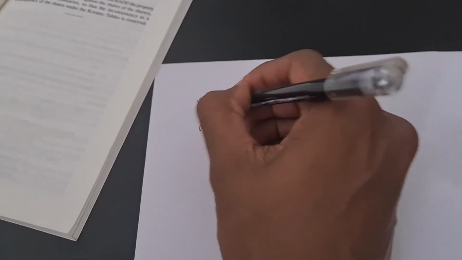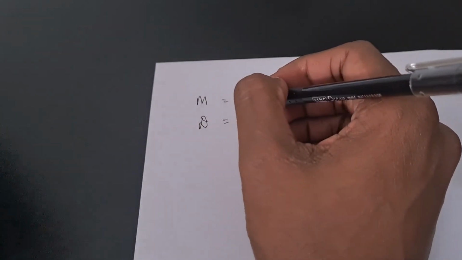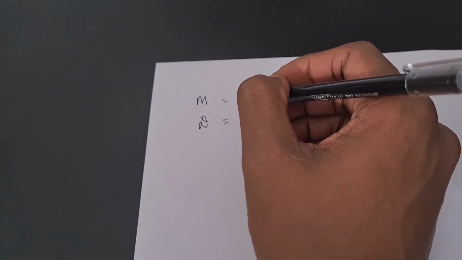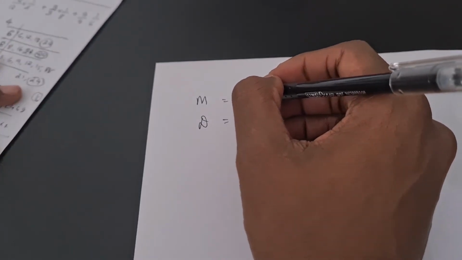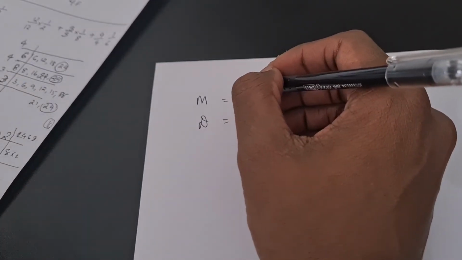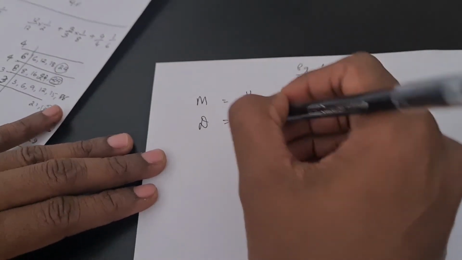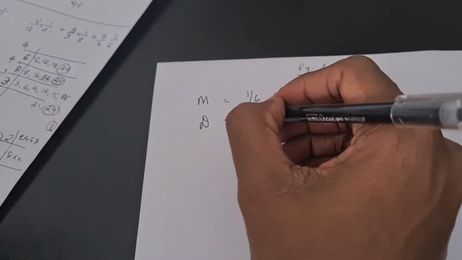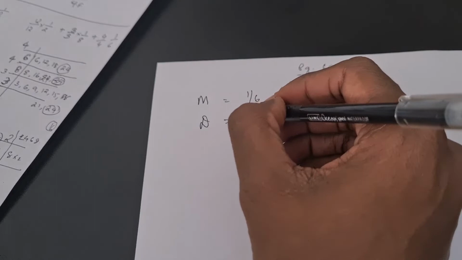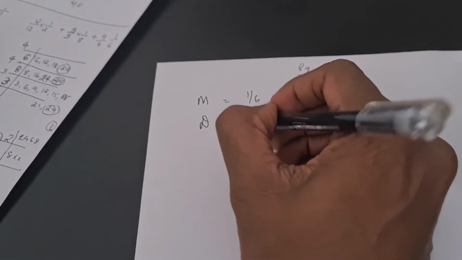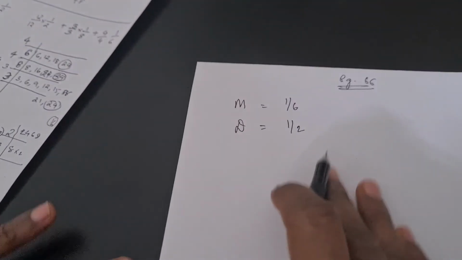This is very simple. If he is leaving behind mother, how much should the mother get? As you remember, mother, father, grandmother, grandfather, all of these people will get 1 by 6. And daughter, son's daughter, sister, all those females will get 1 by 2 of the share.